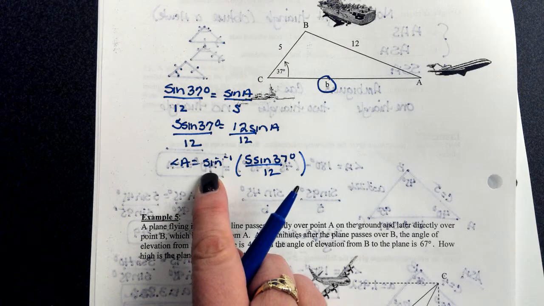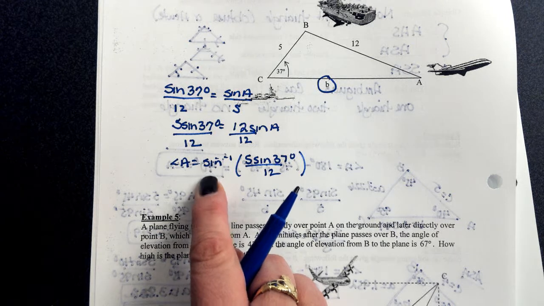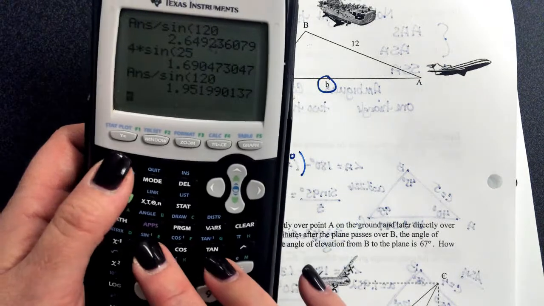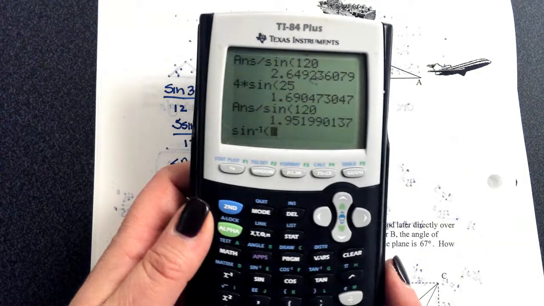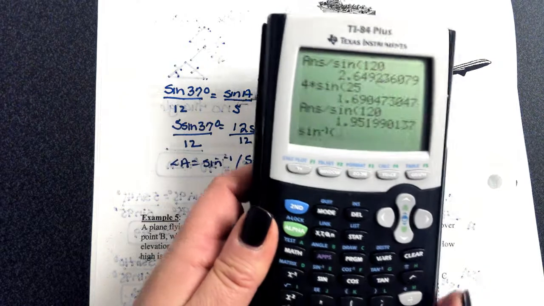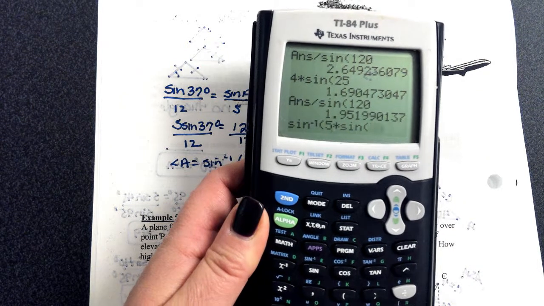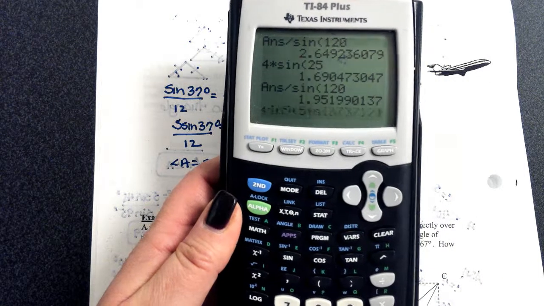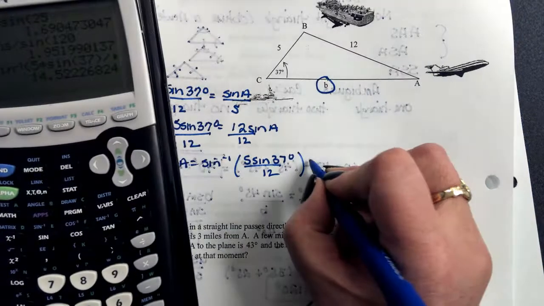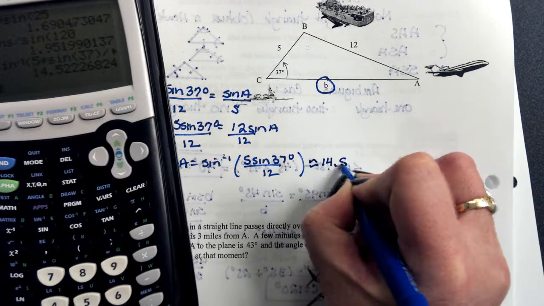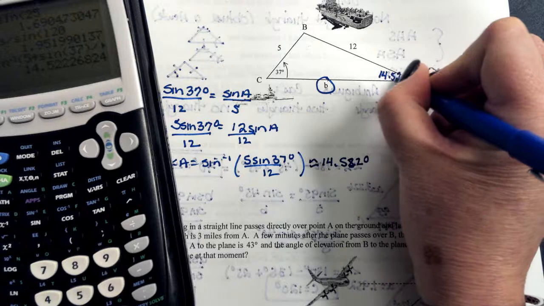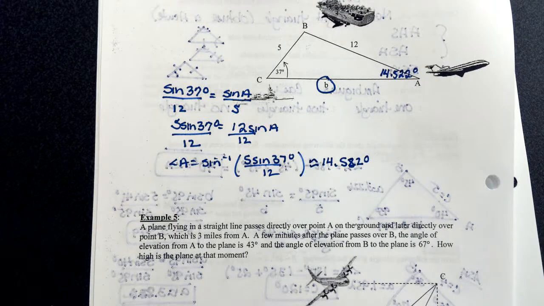All right, so to solve for the angles, if you have to use your calculator to solve for an angle, you have to use your inverse functions. So I'll hit my second sine, and I'm going to type in 5 times the sine of 37 divided by 12. So I get 14.522 degrees. So any questions on how I solve for angle A?